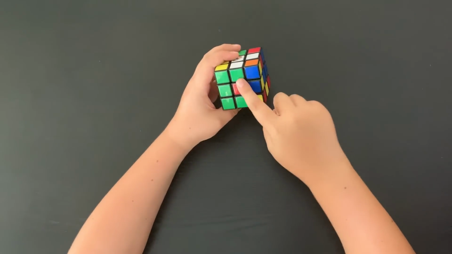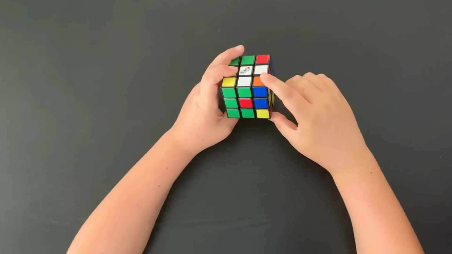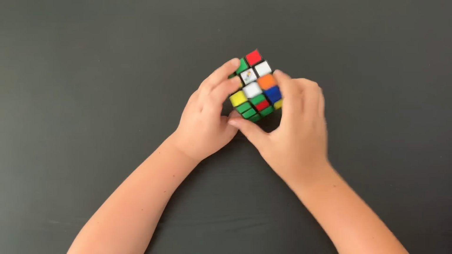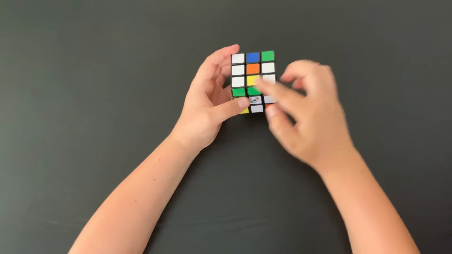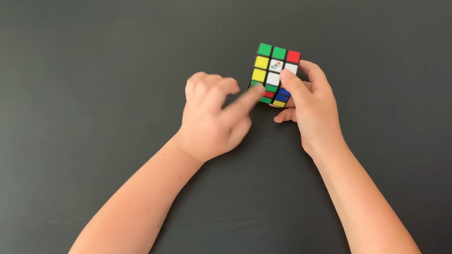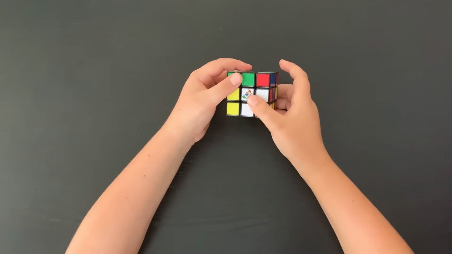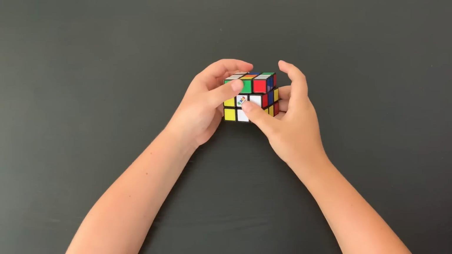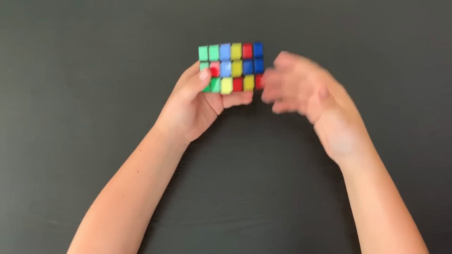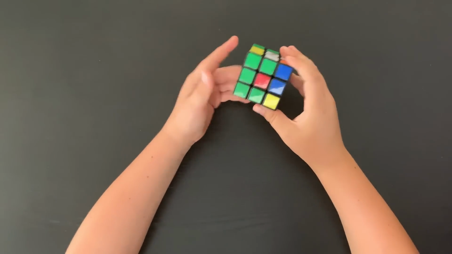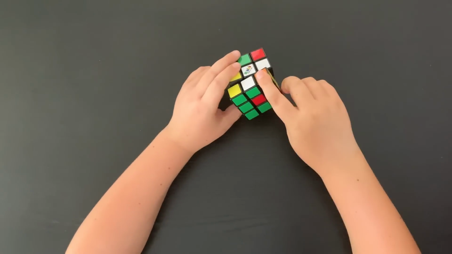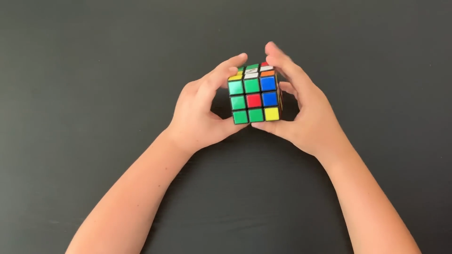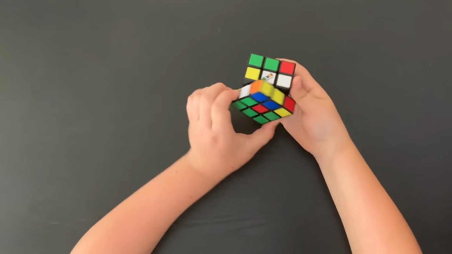Then we have this layer, which is the front layer, which goes clockwise, which is this way. And the back layer, which is back here, is the opposite of the front layer, which goes like this. It's the anti-clockwise. And now if you see something like F prime, that means it's the opposite of F. So F is clockwise, but if we said F prime, it would have been the front layer anti-clockwise.